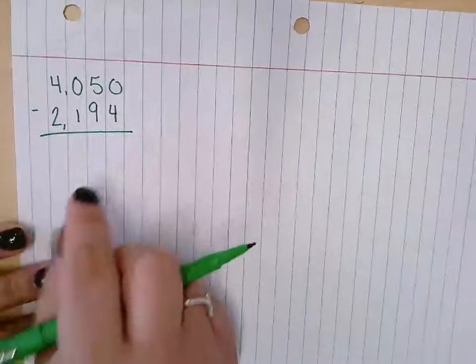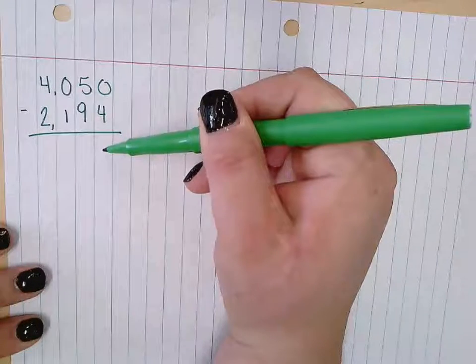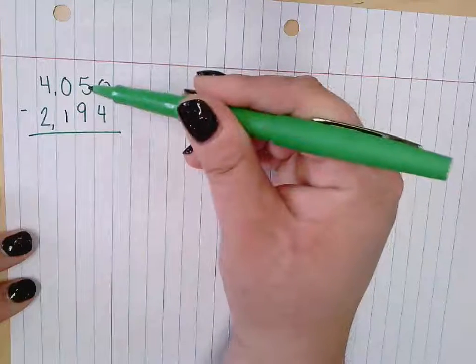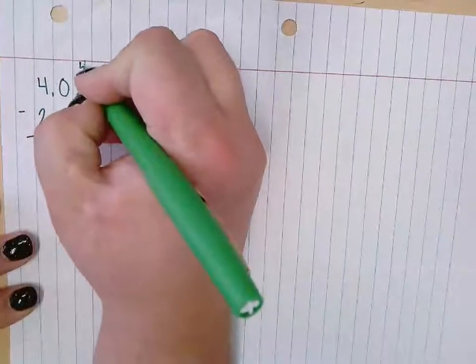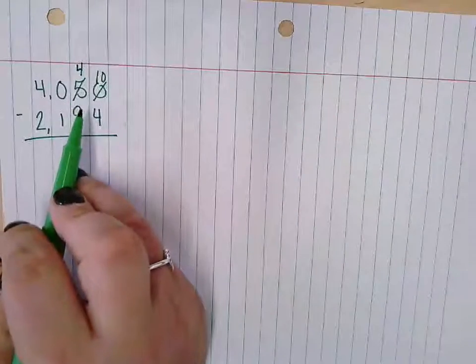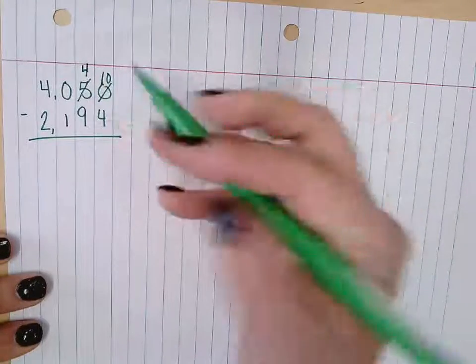So this first problem, I'm looking at this digit right here. I have 0 take away 4. Well, guess what? I need to borrow from my neighbor. So my neighbor is a 5. I'm going to borrow from it. And if I take 1 away from 5, what does it become? It becomes a 4. That 1 I took away from this 5 is now going to this 0. So this 0 is now worth 10. I took 1 away from the 10's place and I gave that to the 1's place. Now I can subtract. 10 subtract 4 is 6.